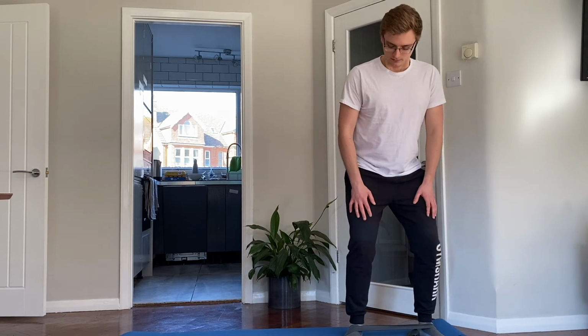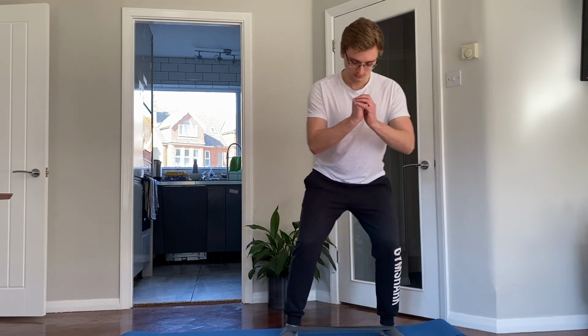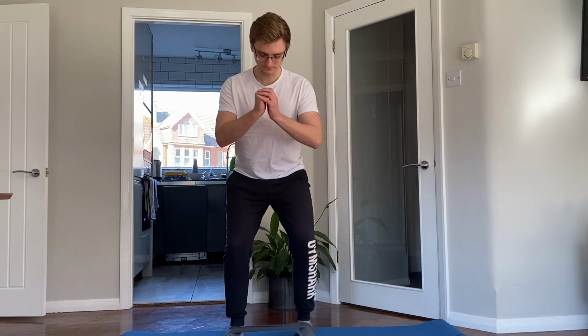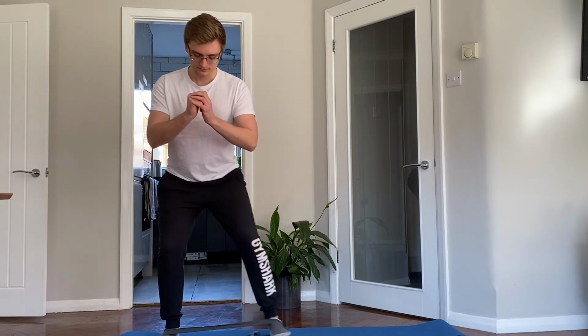Keep that bend in the knee. Again, if it's sore for the knee, come up a little bit. But then keep that bend, and just do some very small steps to the side. These should be really small side steps. So I'm just going to go the length of the mat and then walk back.